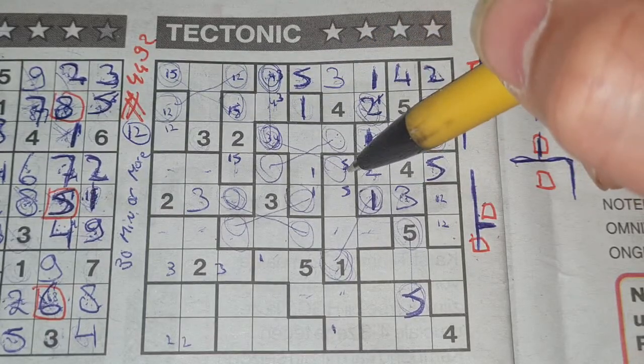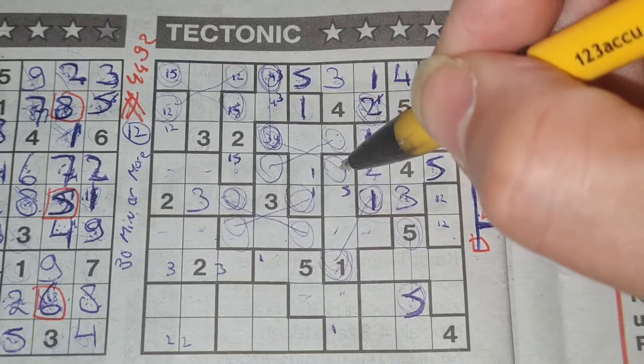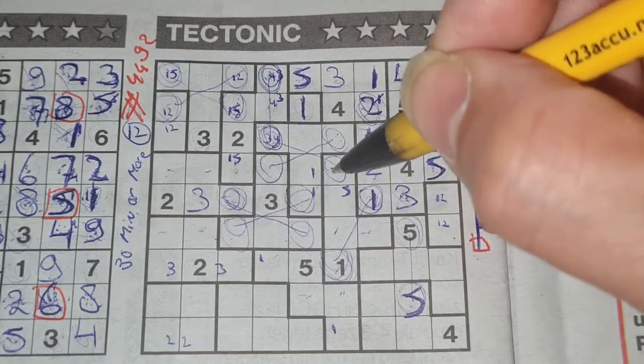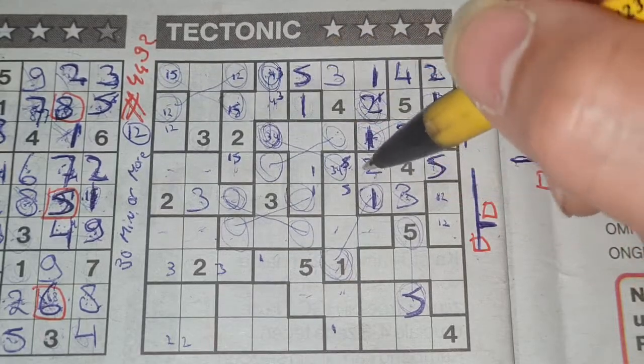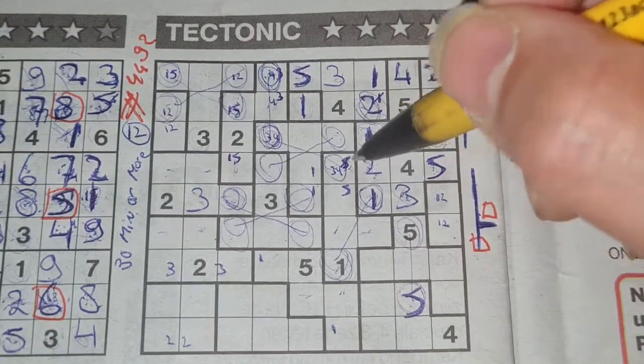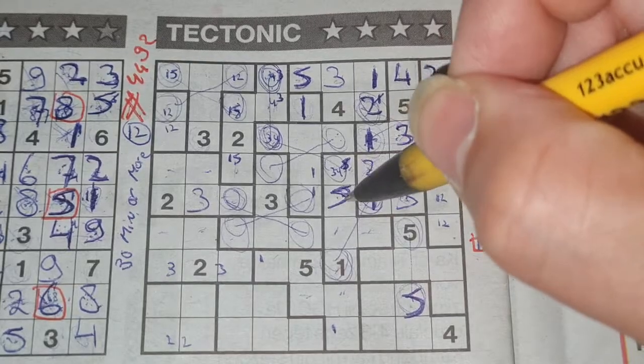Cannot be a 5 anymore. So not the solution to place the 5 there. It should be 3 and a 4. It's connected, and this is connected with that box. So I've eliminated the 5, so the 5 goes in there.